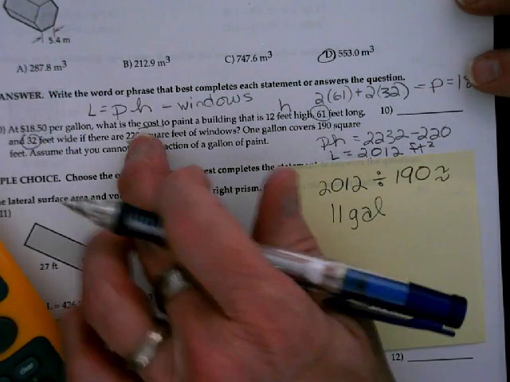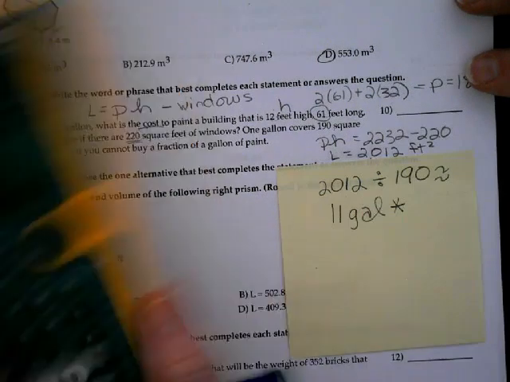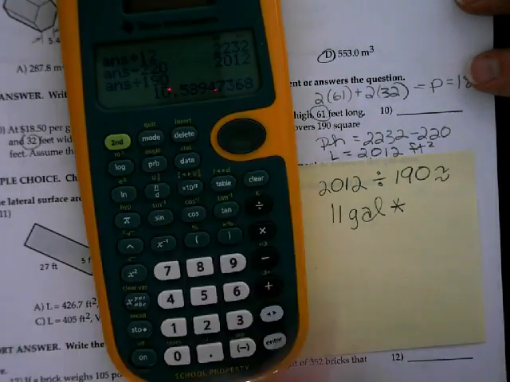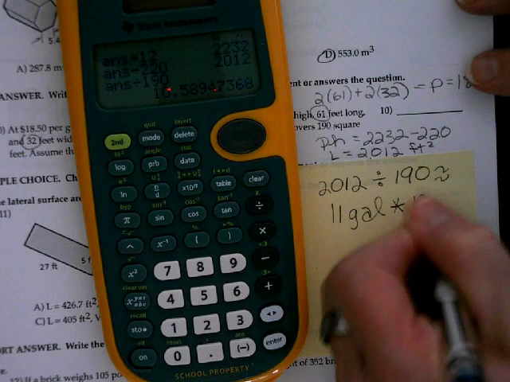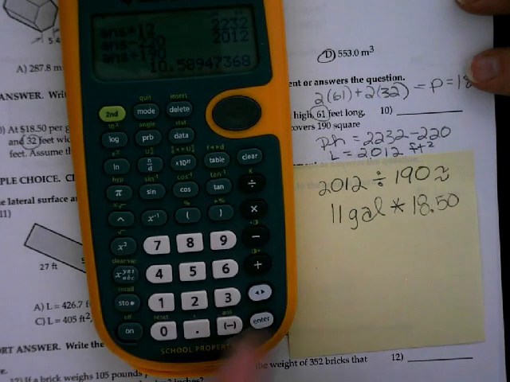It says you cannot buy a fraction of a gallon of paint, so you have to round it up no matter what. So this is about 11 gallons of paint.